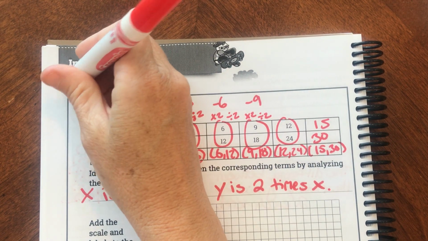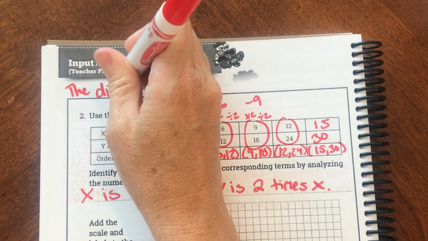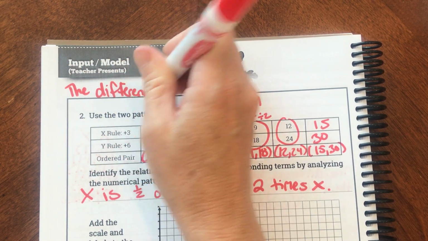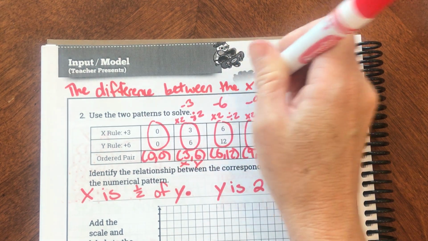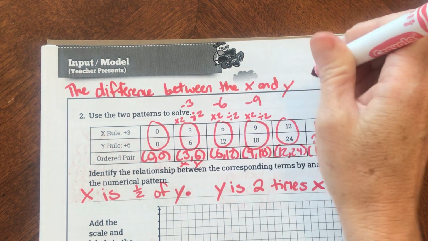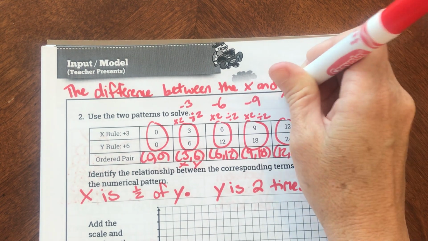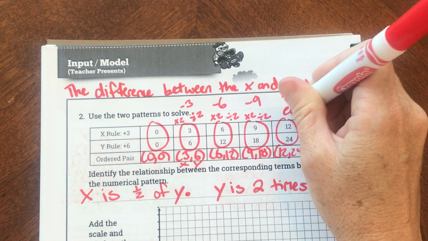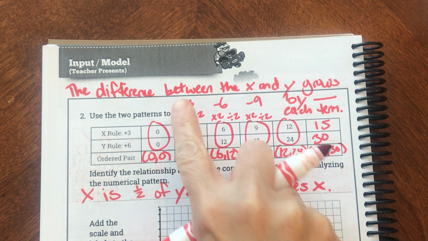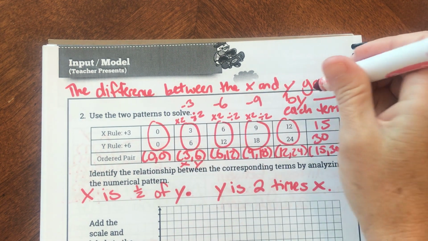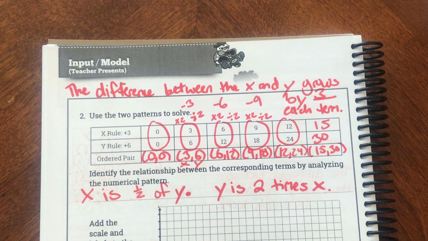I could say the difference between the X and Y grows by blank each term. Sorry, I'm kind of squishing it in there, ladies and gentlemen. Well, if it was 3 and it was 6 and it's 9, it grows by 3 each term.